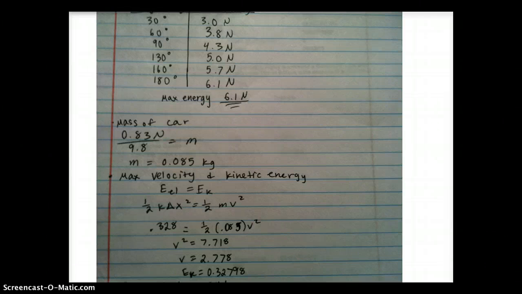Okay, so to find the mass of the car, I used the force sensor, and I got 0.83 newtons. And to find kilograms, I divided by 9.8, and that makes for mass. So my mass is 0.085 kilograms.